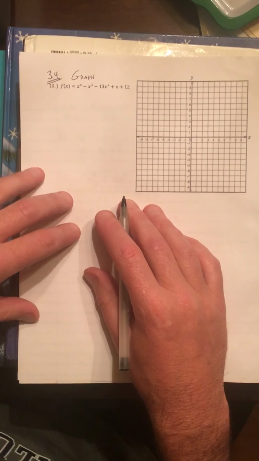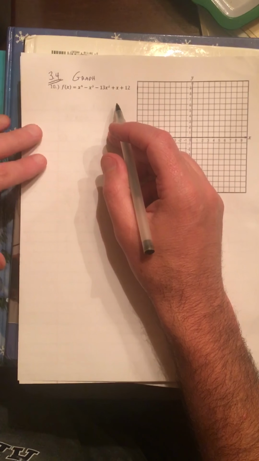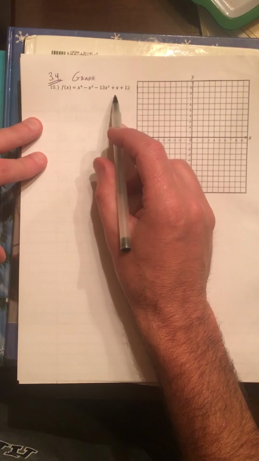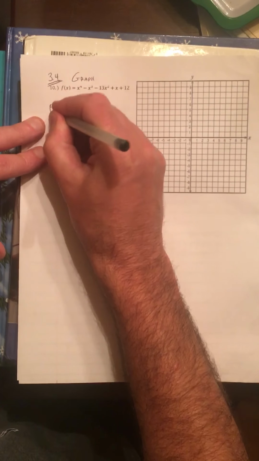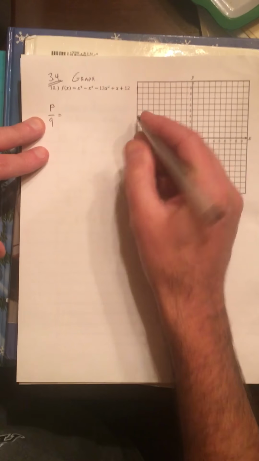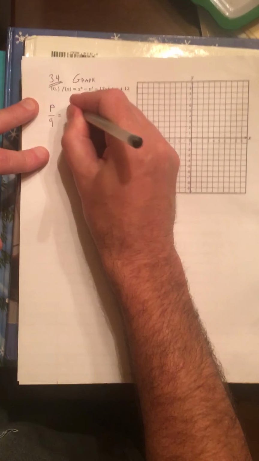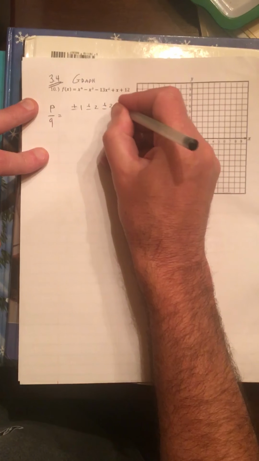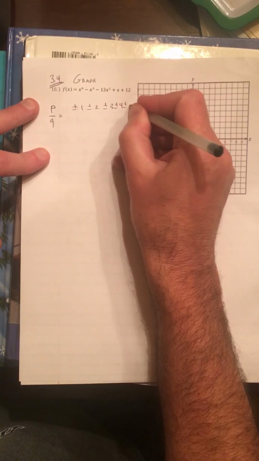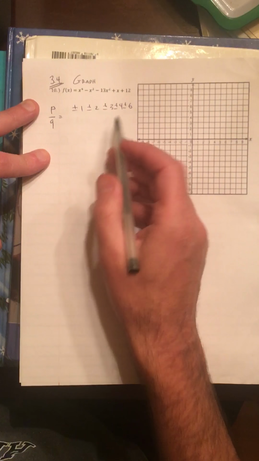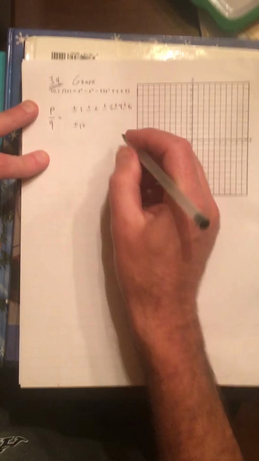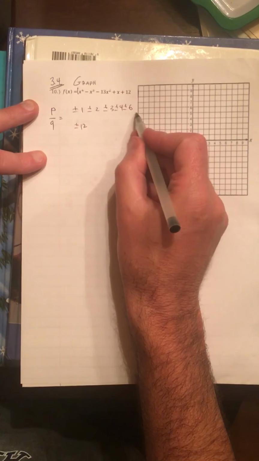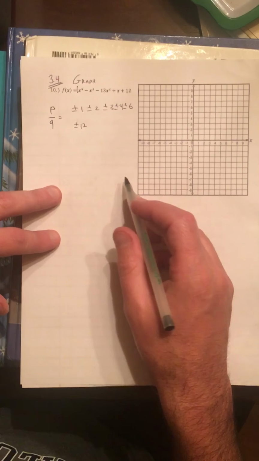Okay, so the very first thing we're going to do is we're going to use our rational zero theorem, and we're going to say, what are the possible zeros of this polynomial? They are, as you know, of the form p over q. P is the factors of 12, plus or minus 1, plus or minus 2, plus or minus 3, plus or minus 4, plus or minus 6. Nice. Plus or minus 12. Luckily, the leading coefficient is a 1 here.